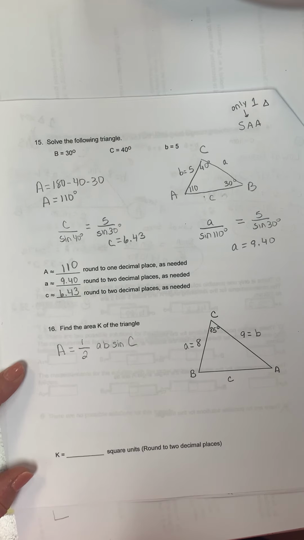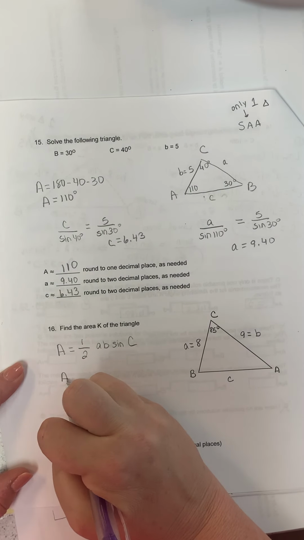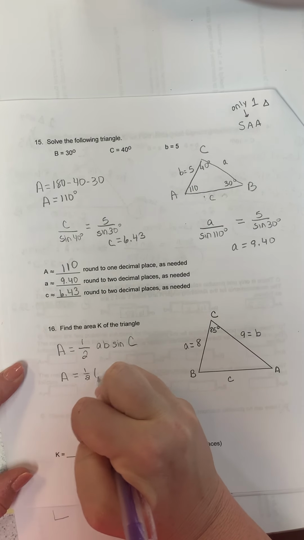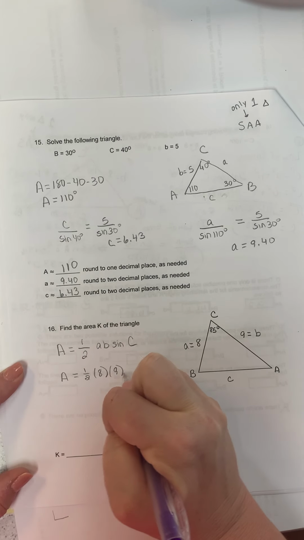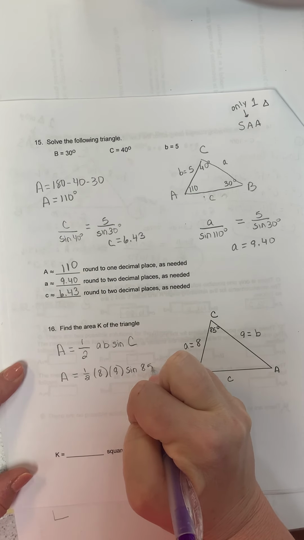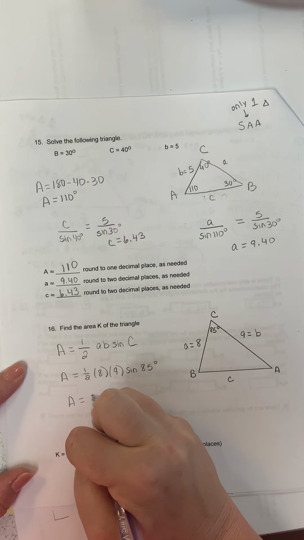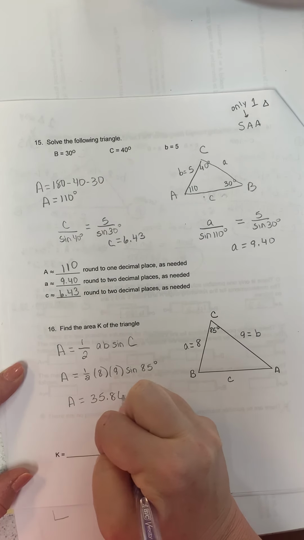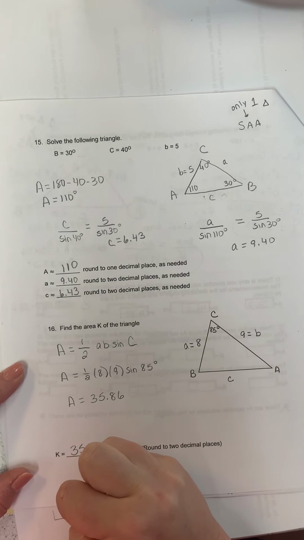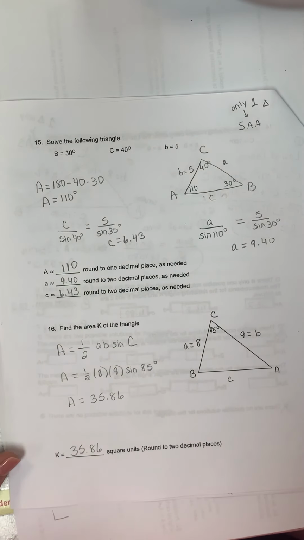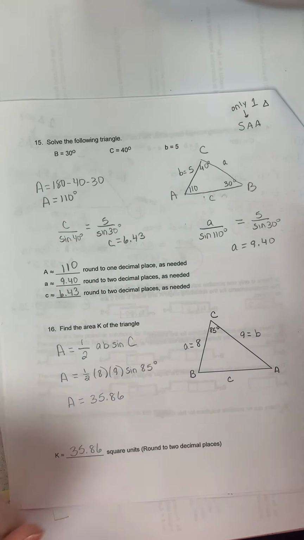And all we have to do is plug this right in. So we're going to have 1/2 times 8 times 9 times the sine of 85 degrees. This comes out to be 35.86. Remember that K is their way of asking for area, and you don't have to worry about units, but they are square. There we go.